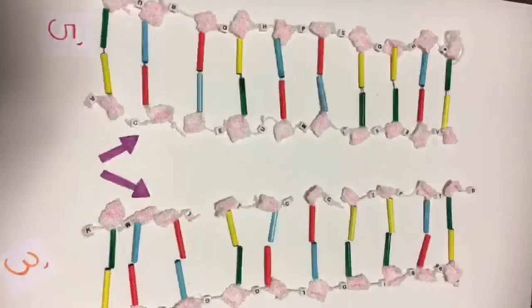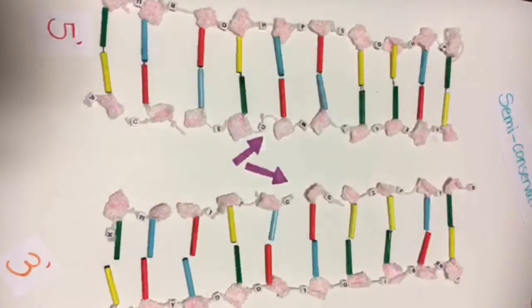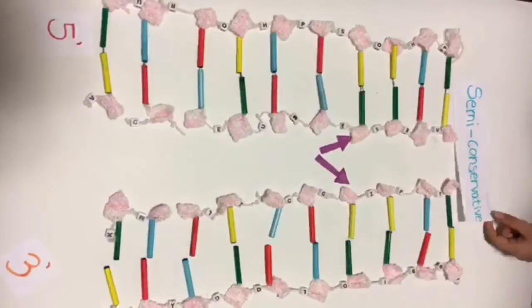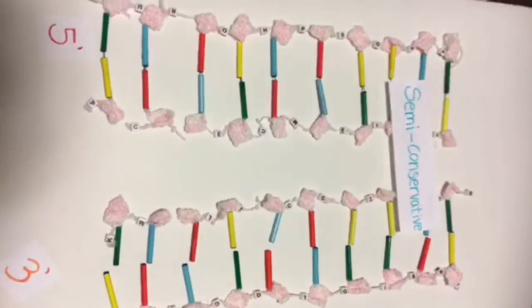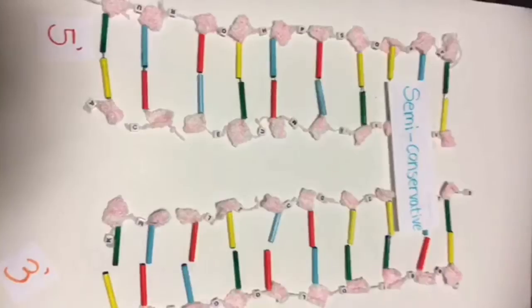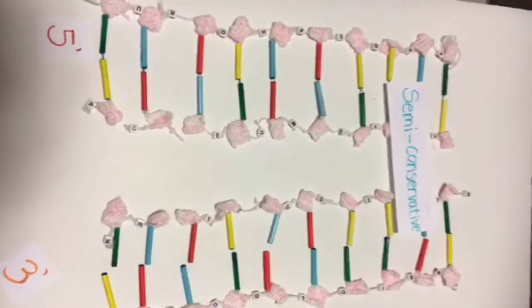The term semi-conservative is used to describe replication because half of the pre-existing DNA will always be conserved or remain the same.